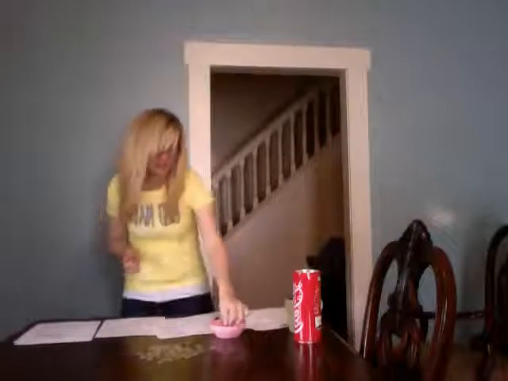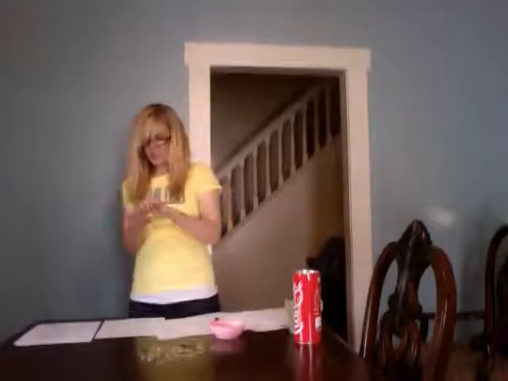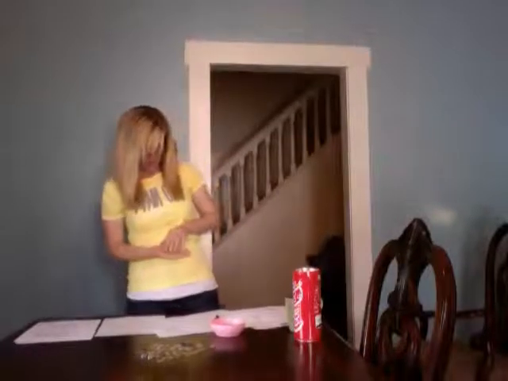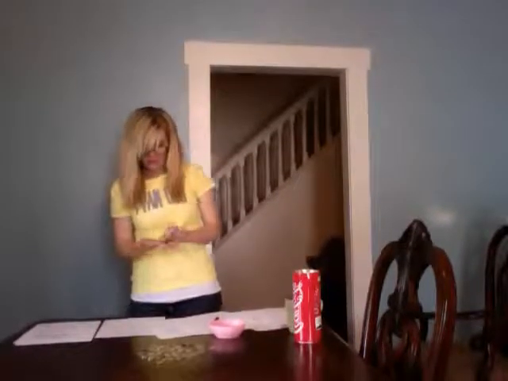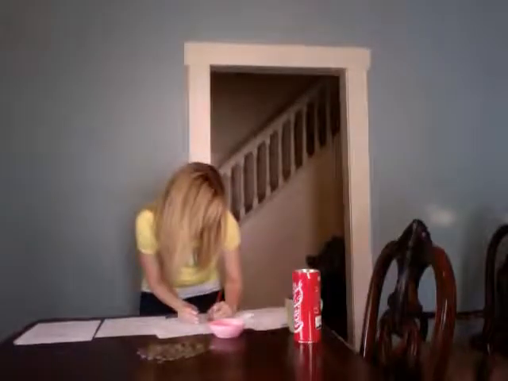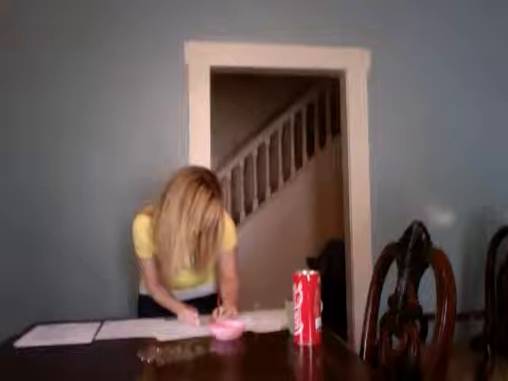If you take out a nickel and a penny and you hold all three of these up to each other, which one's the smallest? The dime. So the dime is the smallest coin that we have. So we're going to put smallest on our organizer.